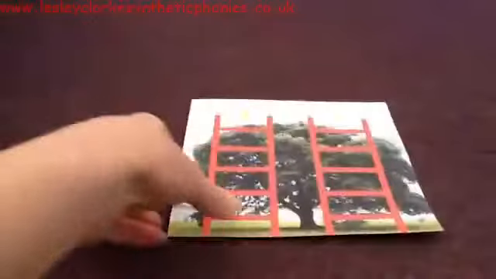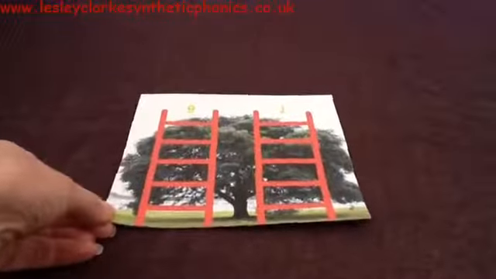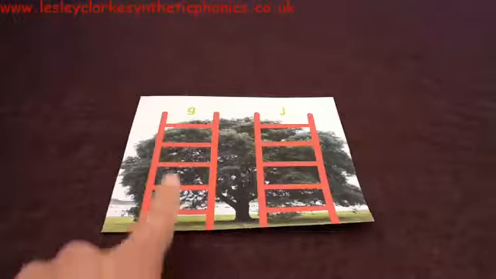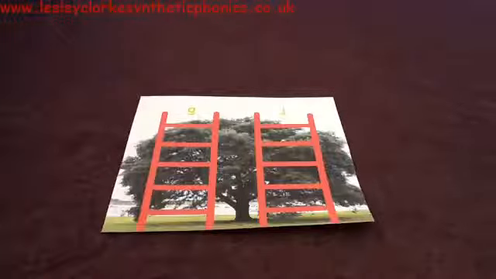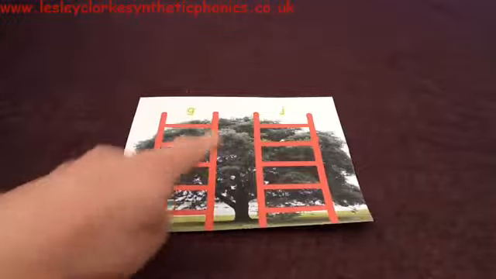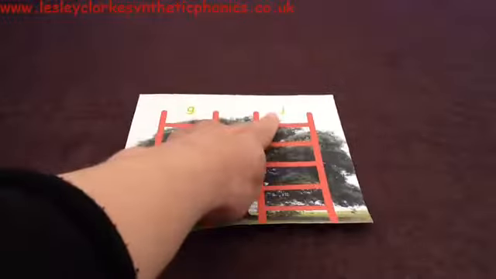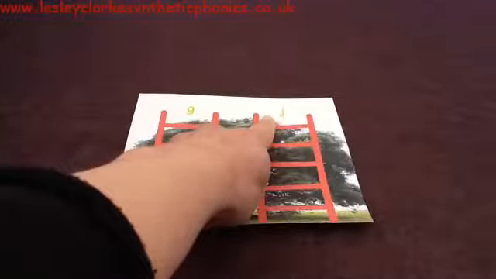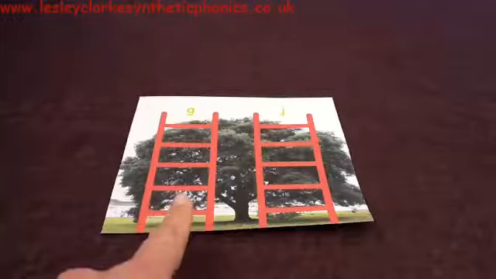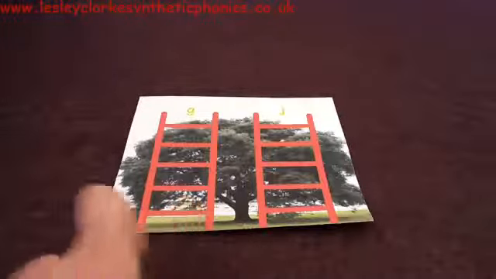So we're going to play a game now called Climb the Ladder, and we're going to be reading some words with the letter G. Now, we've got a picture of a tree here with two ladders that are going to help us to climb from the ground to the top of the tree. If we're looking at a word where the letter G is making a G sound, we're going to put that word on this ladder. If we are looking at a word where the letter G is making a J sound, like we just learnt, then we're going to put that word on this ladder. And as we sort the words onto the ladders, we're going to find which ladder will get us to the top of the tree first.